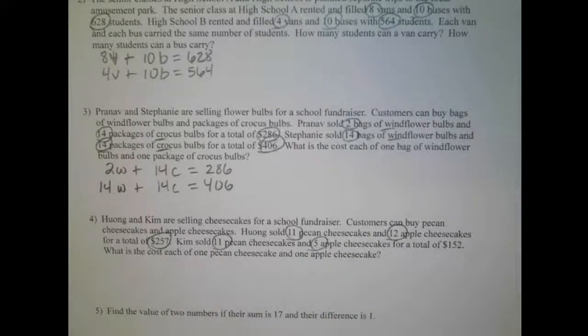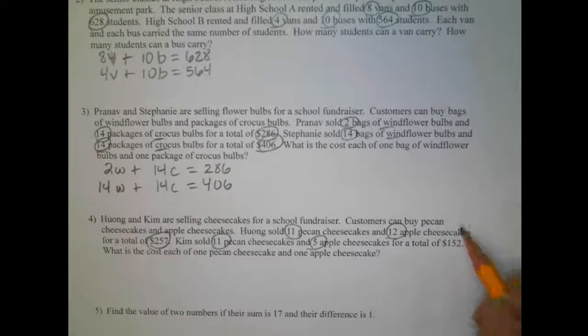That sounds kind of gross. Apple cheesecake? I don't know. Anyway, even pecan cheesecake. I don't know. Just give me cheesecake. Let me eat cheesecake. For a total of $152. Sorry, I digress. I like cheesecake.